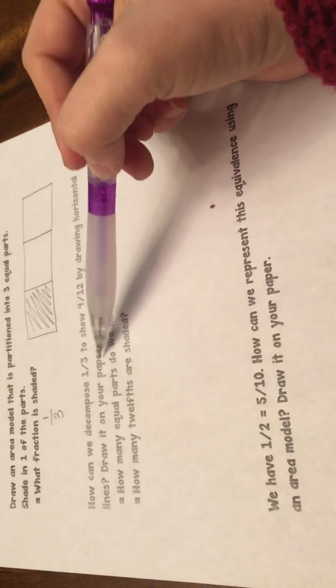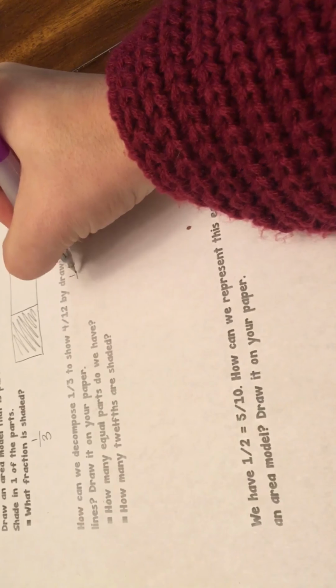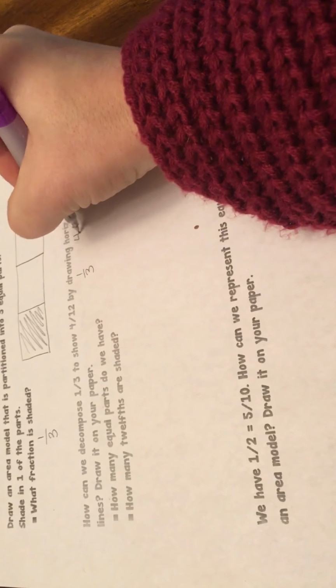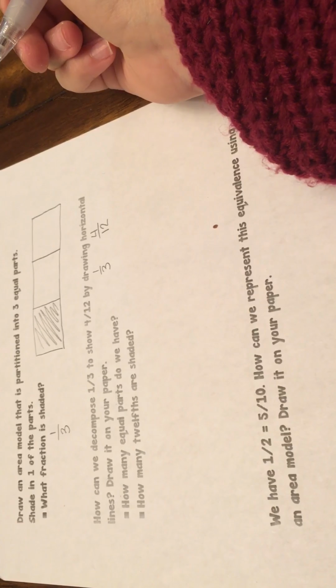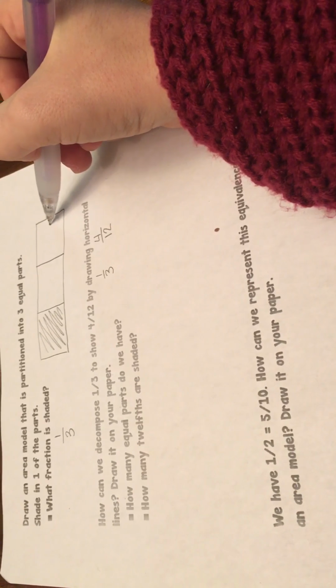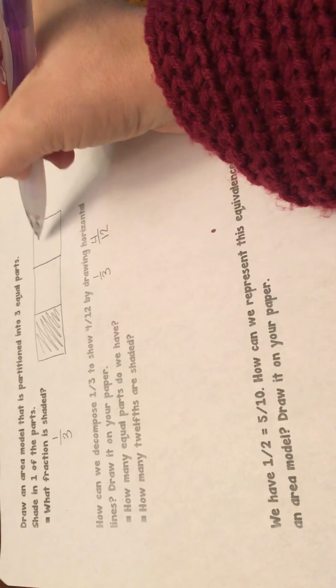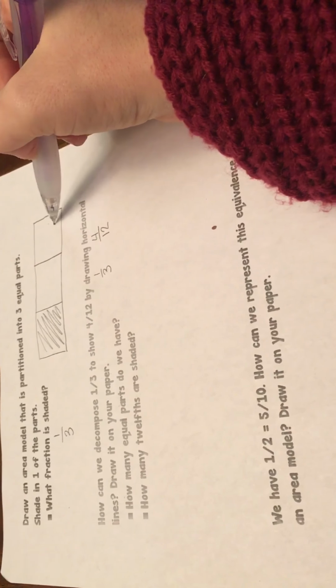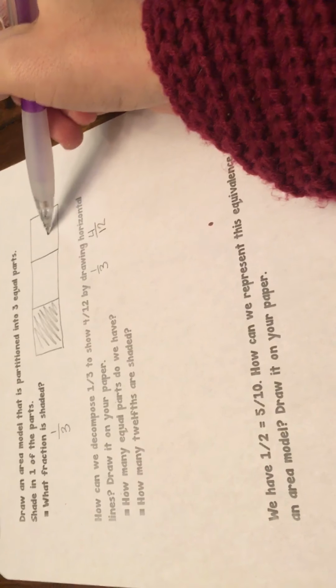And we're going to draw it on our paper. So I am trying to get from 1/3 to 4/12. So how can we do that? Well, if I divide it in half, that's only going to give me 6. Okay, well let's try 3. If I divide it into 3 equal parts, that would give me 3, 6, 9.